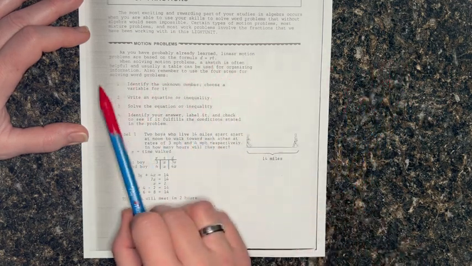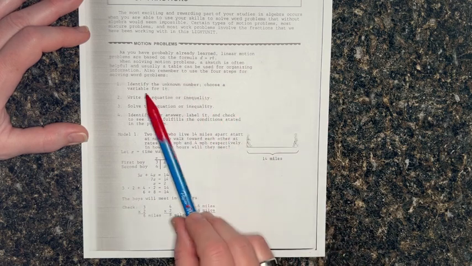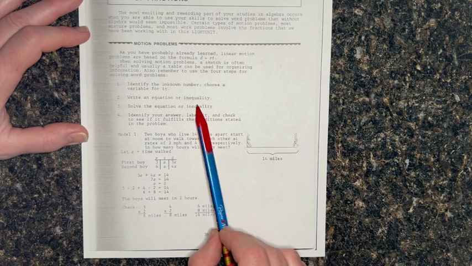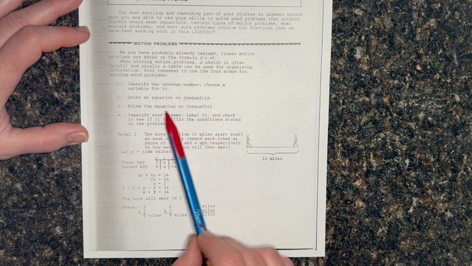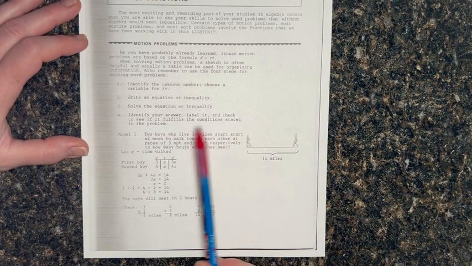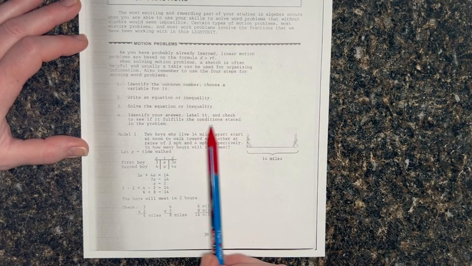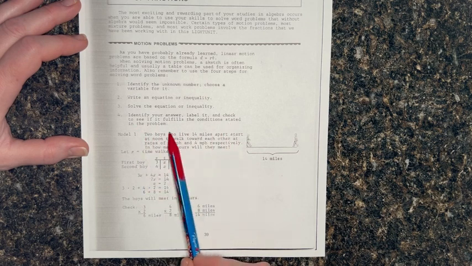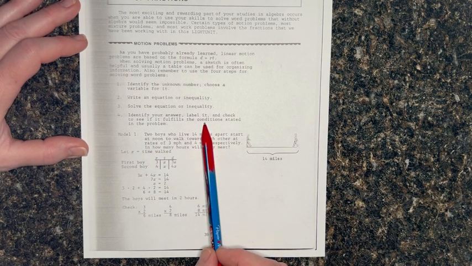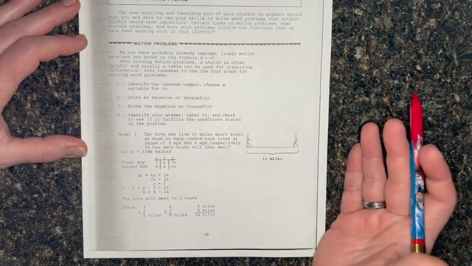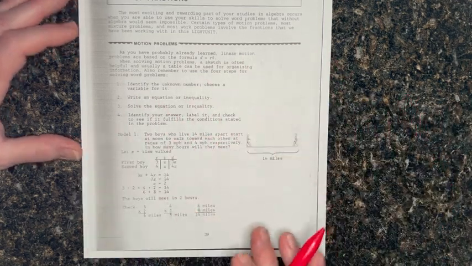And remember the 4 steps for solving word problems. Identify the unknown number and choose a variable for it. Write an equation or an inequality. Solve the equation or the inequality and identify your answer, label it, and check to see if it fulfills the conditions stated in the problem. Is the answer you solved for the answer that they are wanting, or do you need to do another step? Is basically what number 4 says.